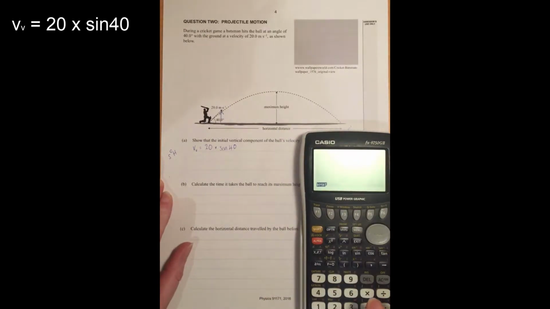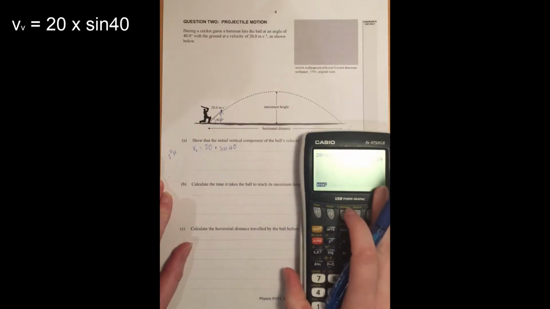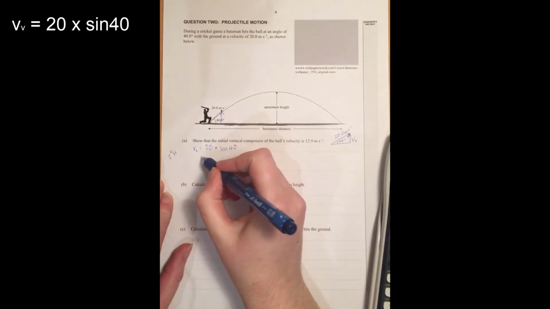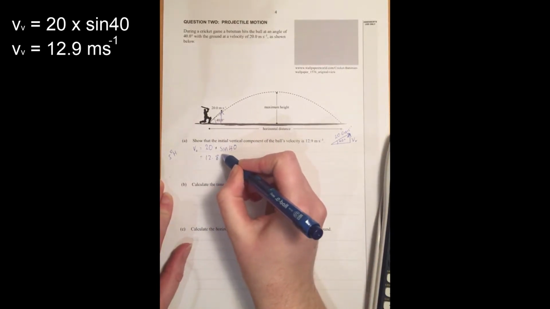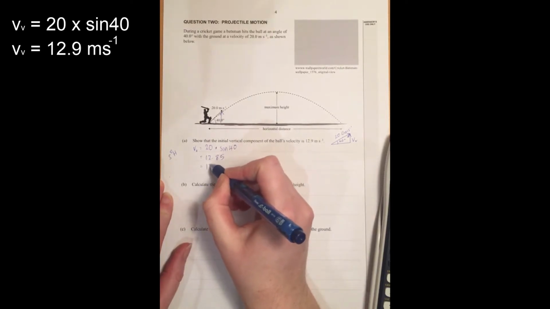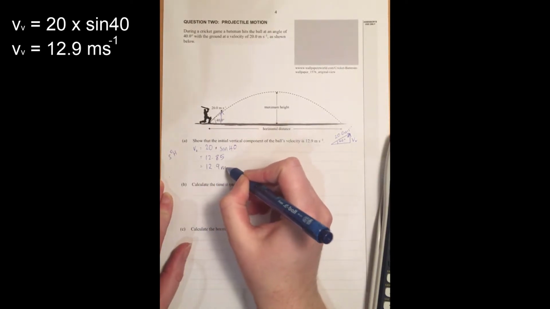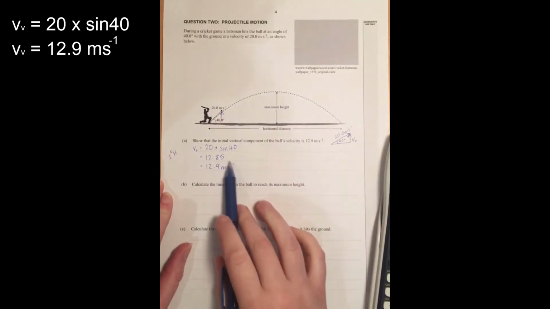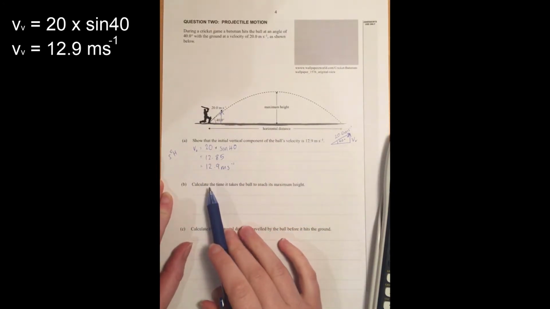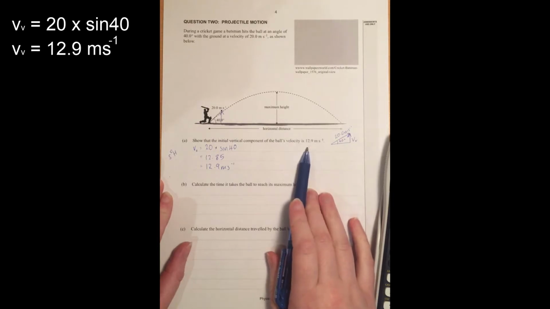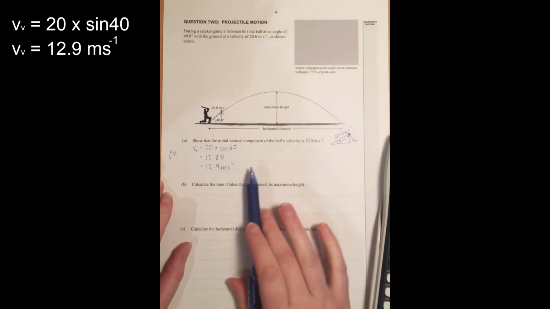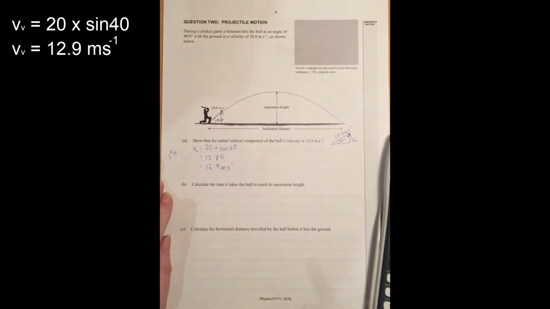So 20 times sine 40 should give us what we're trying to show, an answer of 12.9 meters per second. So that's our show. This is our guide of where we should end up. We should end up with 12.9 meters per second.